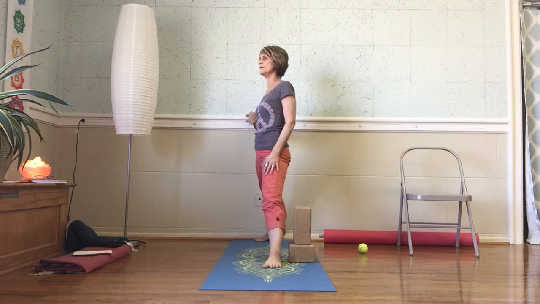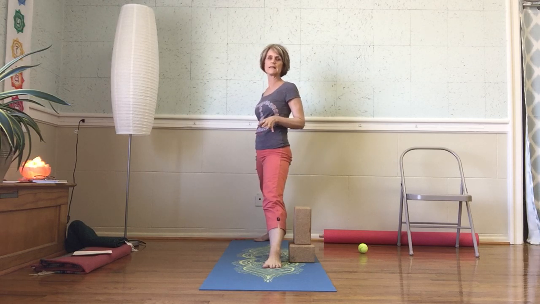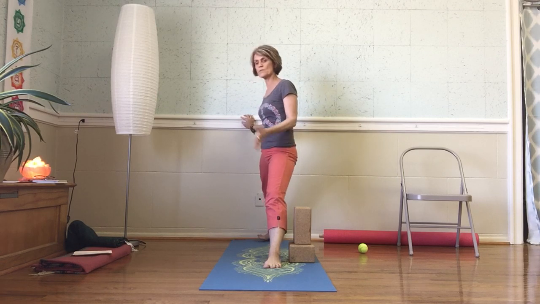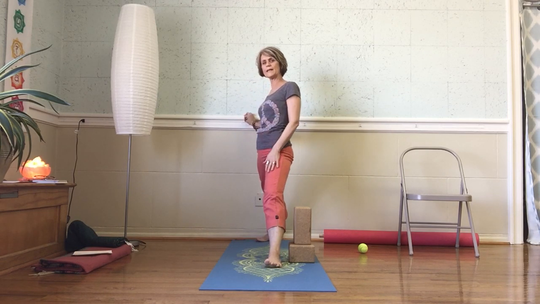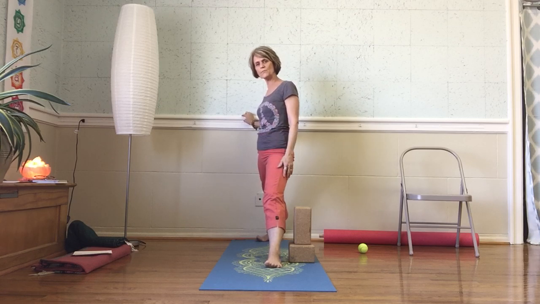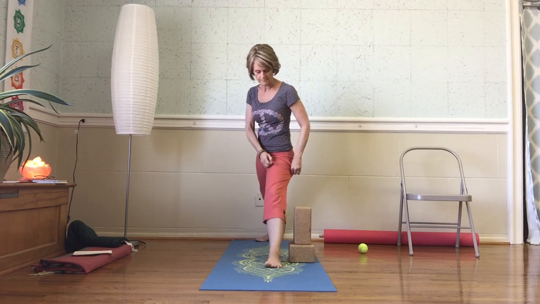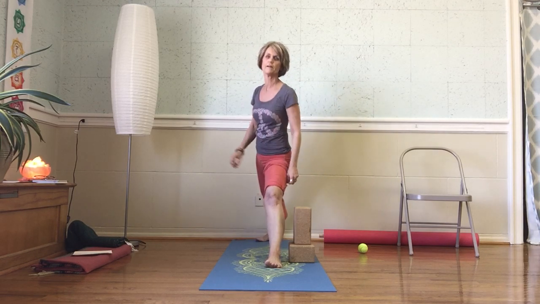Not that that's going to change anything here other than really making sure that your front leg is externally rotated. So the back leg is slightly internally rotated. Push into your outer back heel, but still ground the big toe mound and lift your arch away from the floor. Okay? So now I'm going to draw these pants leg up so you can see that kneecap there.